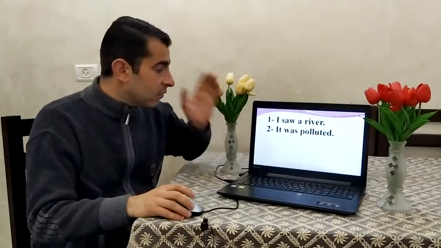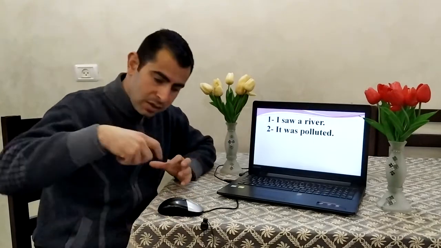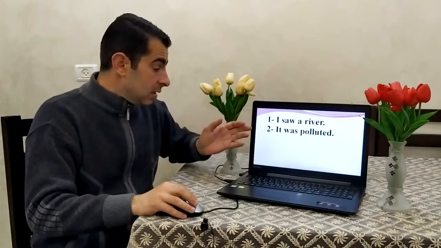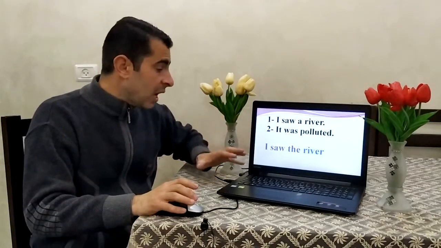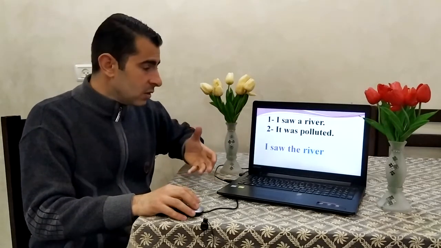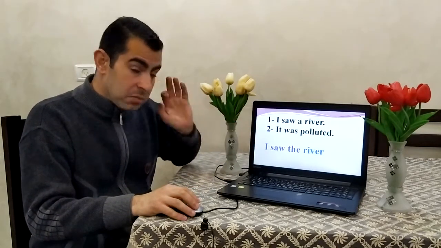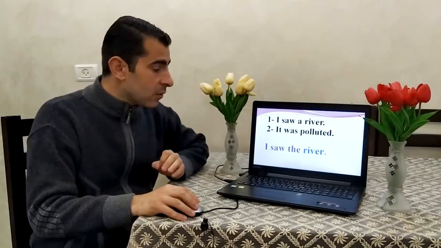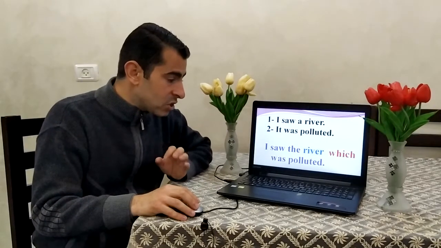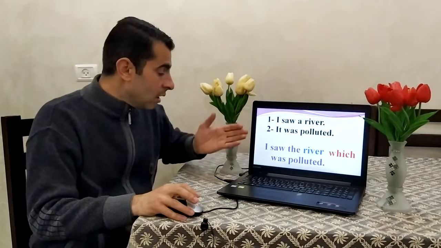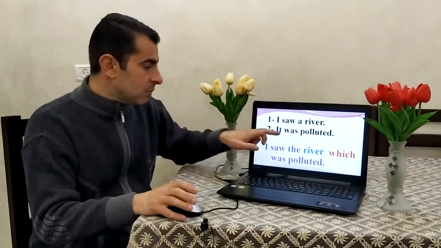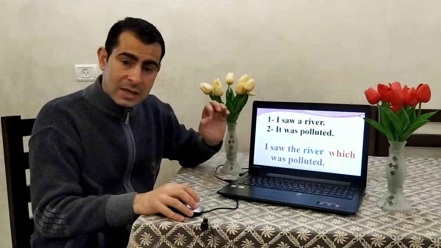Another example we have: I saw a river. River is a thing. It was polluted. The first sentence is written: I saw the river. Which river? Which. So before using which here, we have to delete the full stop and then write which, then the rest of the sentence. I saw the river which was polluted. And remember to delete the pronoun in the second sentence.